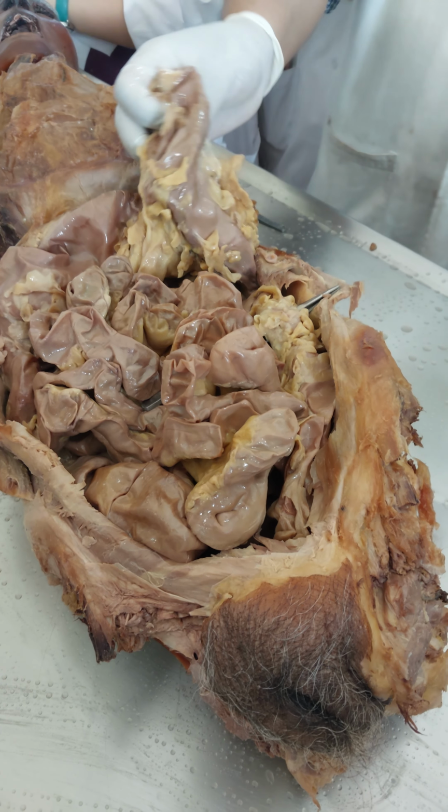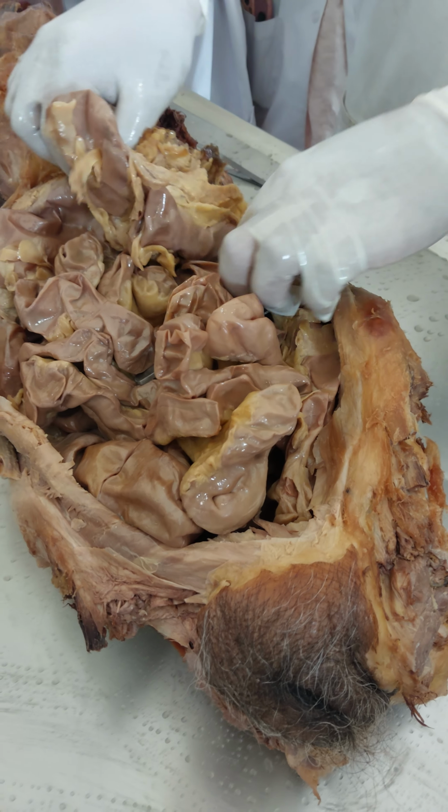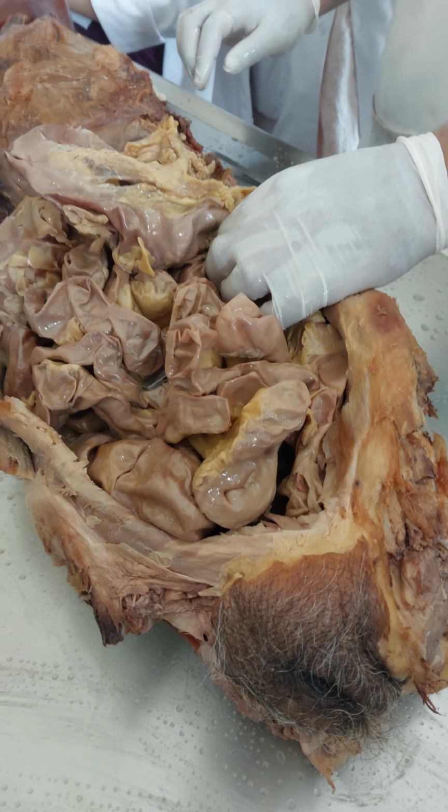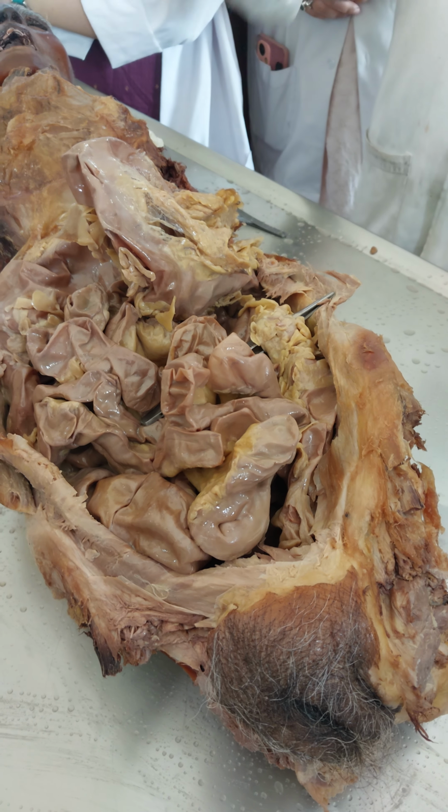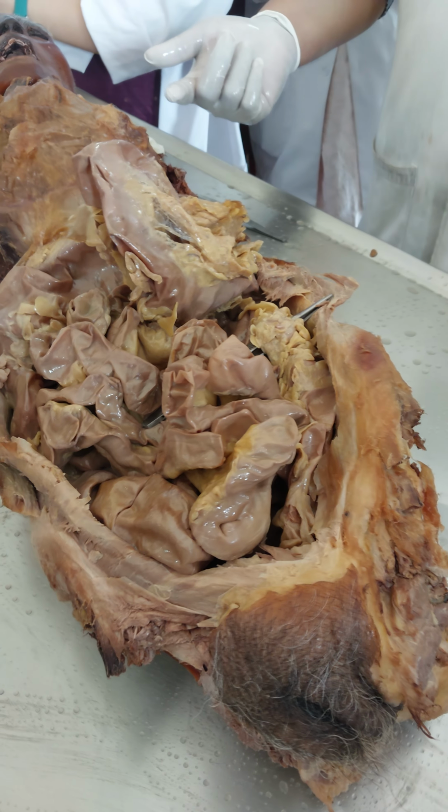And similarly, the junction between the transverse colon and the descending colon, that is nearby here, is called the left colic flexure, and here is the spleen. Right? So that is why the other name for the left colic flexure is the splenic flexure. Okay.